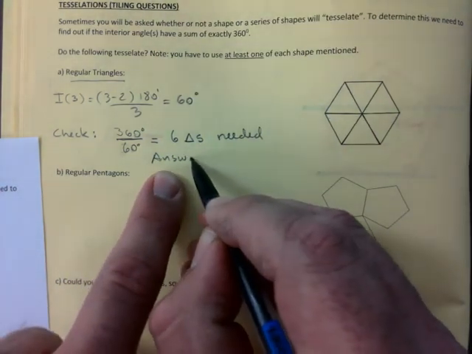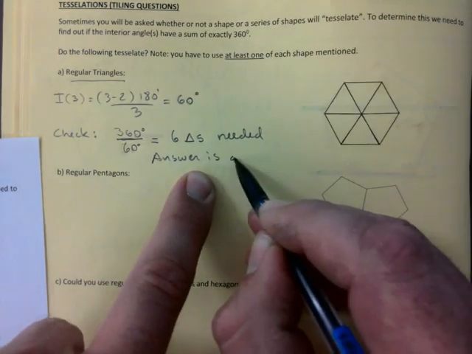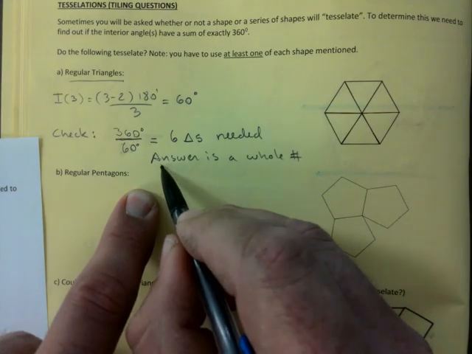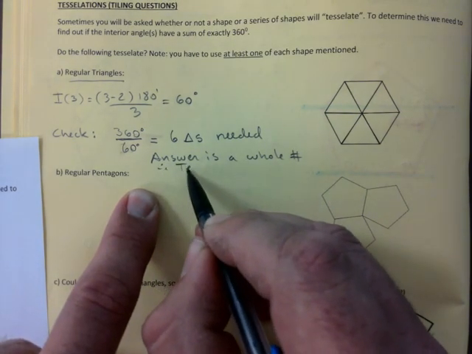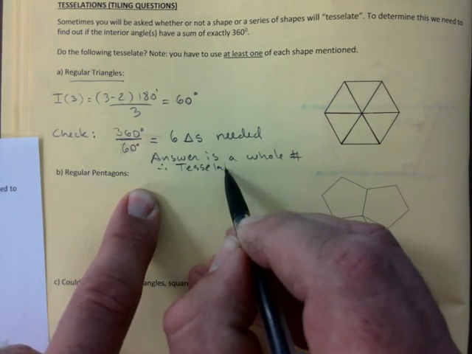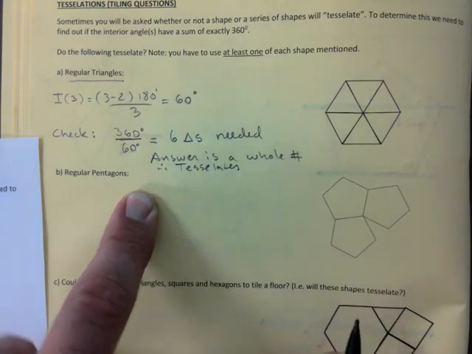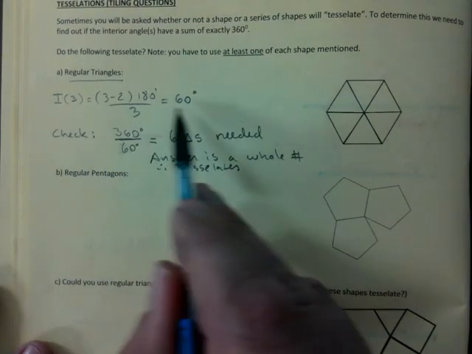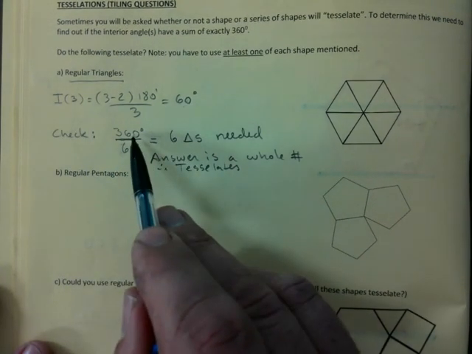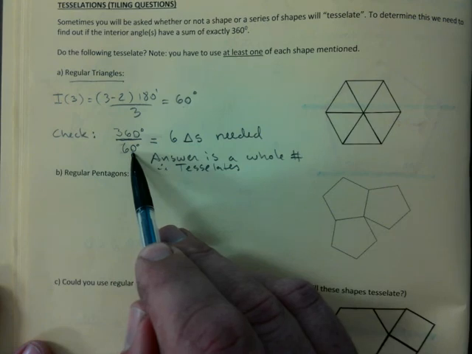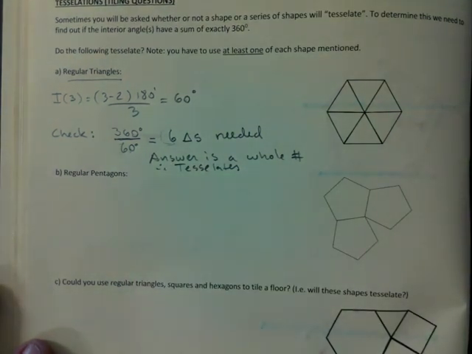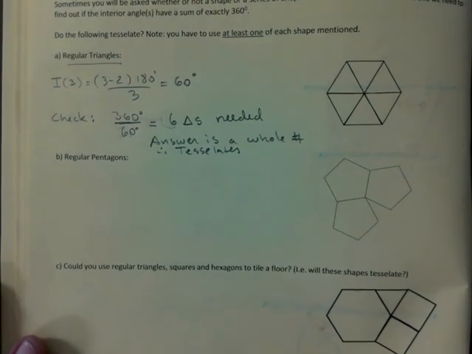The answer is a whole number, therefore it tessellates. Okay, so that's how you answer a question. If I ask you, can you use regular triangles? You figure out the interior angle, you go 360 divided by that angle, and if you get a whole number, that means you can go ahead and say it tessellates.